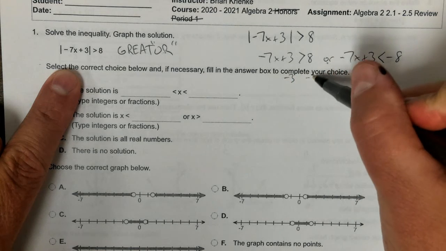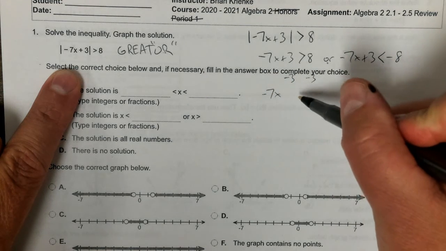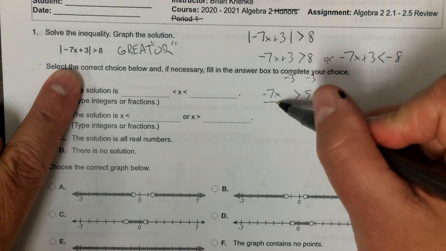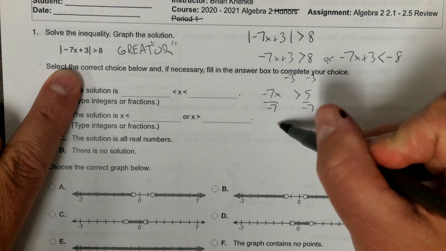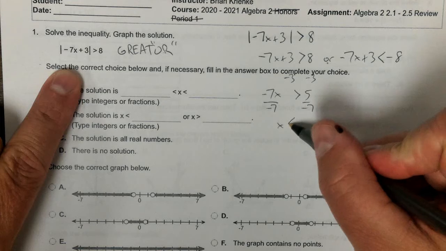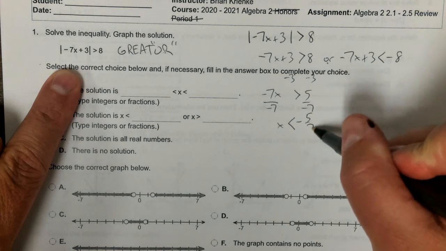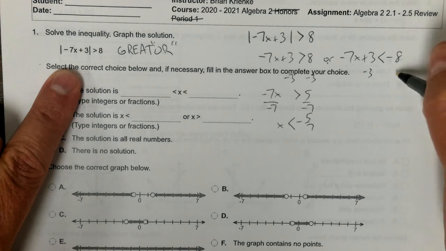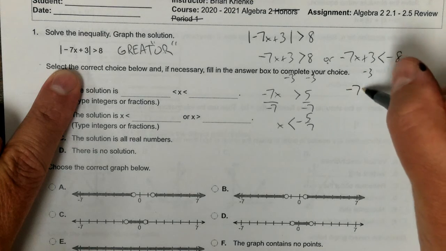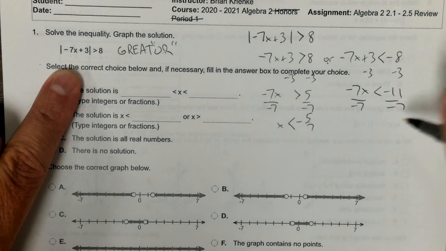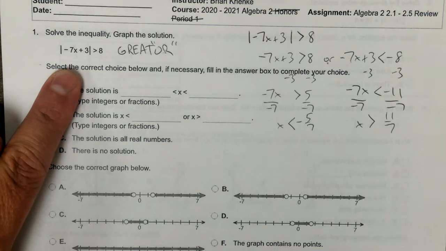Now we're going to subtract 3 from both sides. So negative 7x greater than 5. And here I'm going to divide by negative 7. And when you divide by a negative, you change your direction. So then negative 5/7 like that. On this side, I go minus 3, negative 7x less than negative 11, and divide by negative 7. Again, change your direction, and you go 11 over 7.